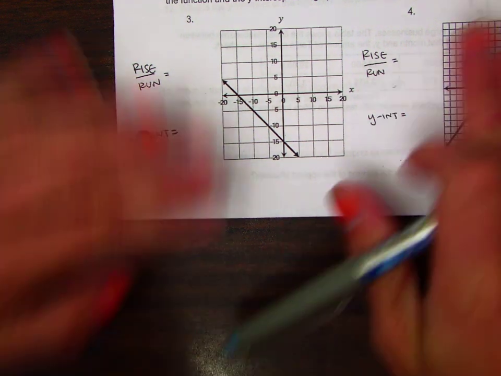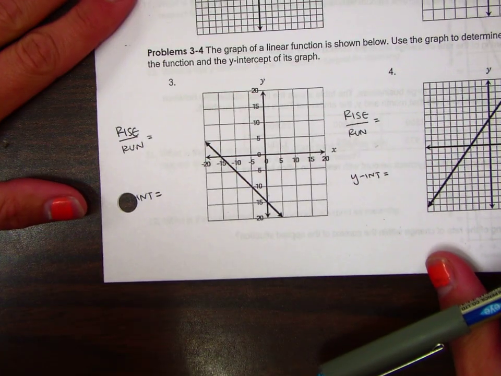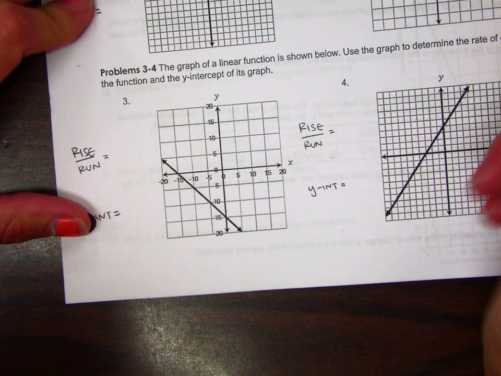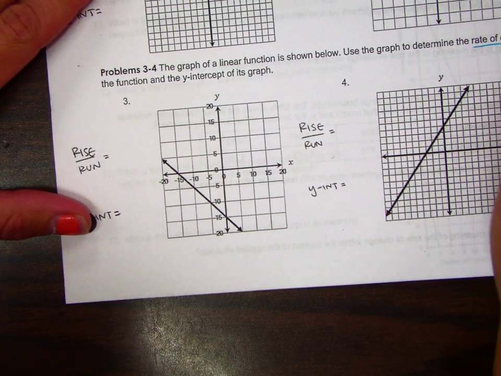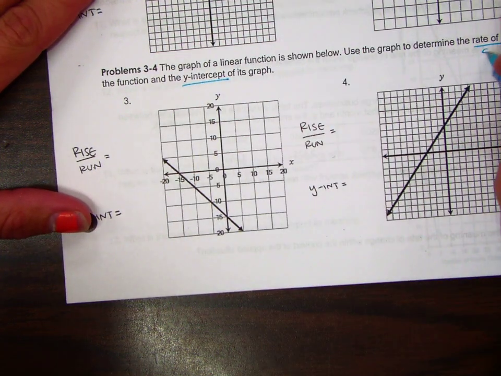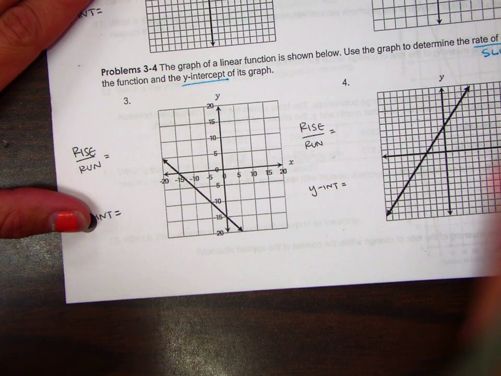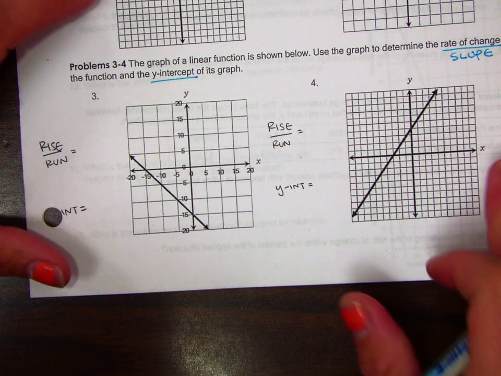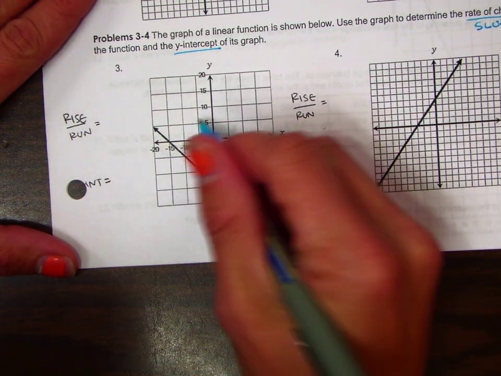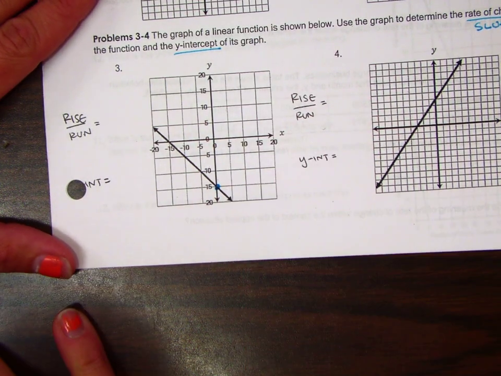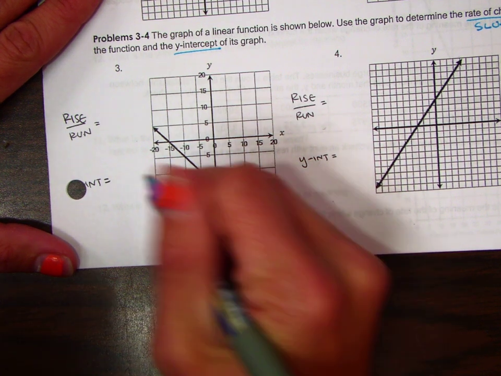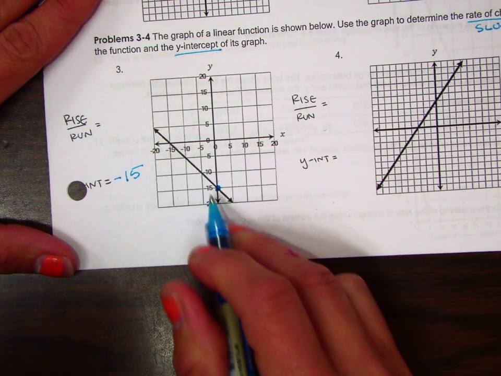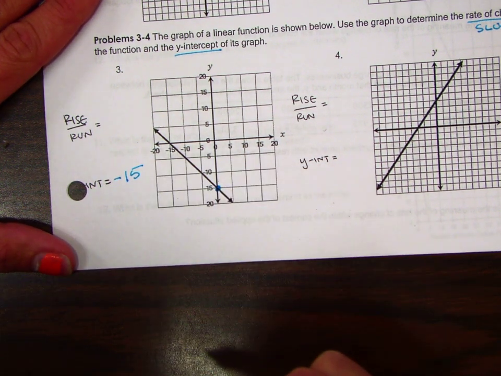All right, for problems 3 and 4, the graph of the linear function is shown below. Use the graph to determine the rate of change and the y-intercept. All right, same exact thing, rate of change and y-intercept. Remember, rate of change is the slope. Now on these guys down here, it gives me the graph. So to find the y-intercept, you literally just look at the graph and see where it's crossing the y-axis. It's crossing at negative 15. Negative because it's down here.